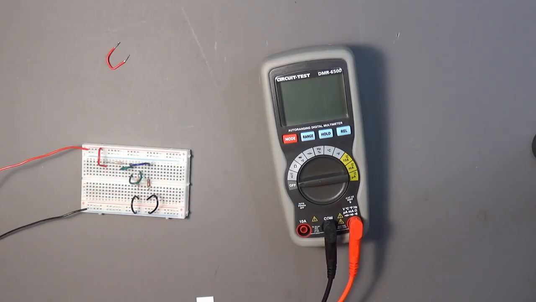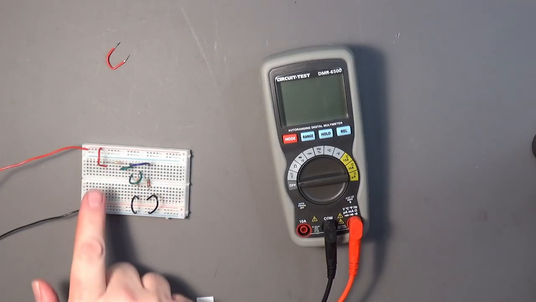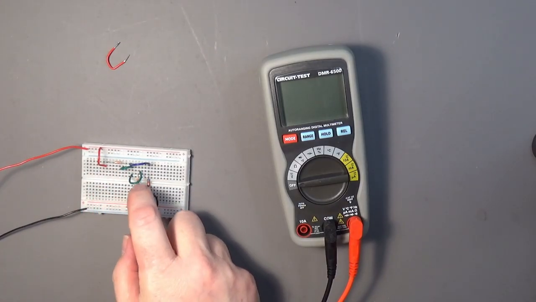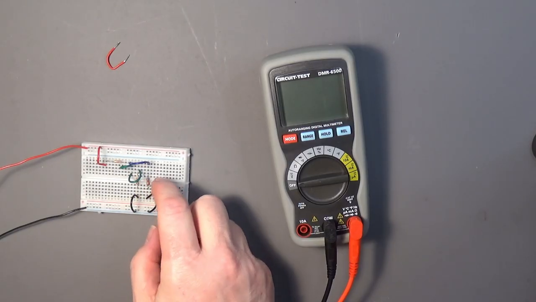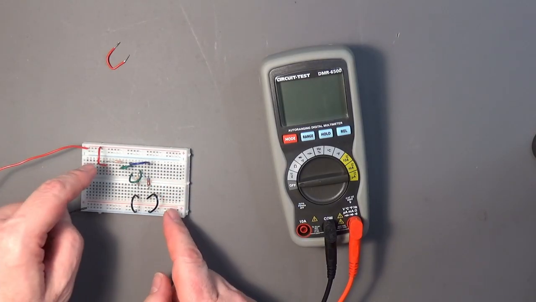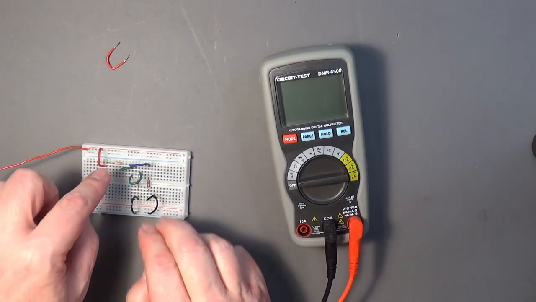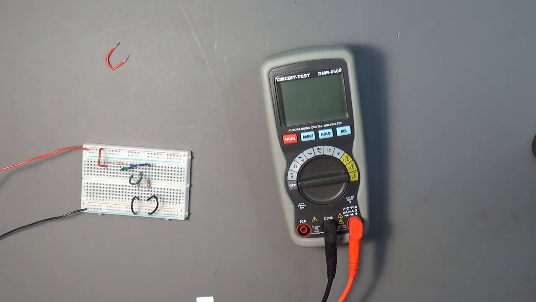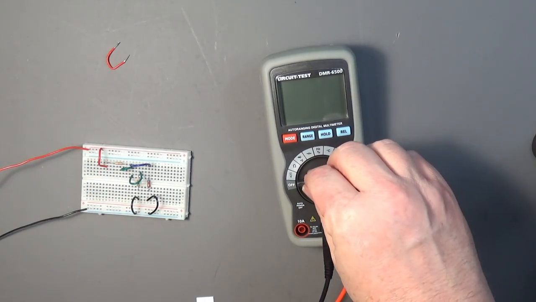Okay, lastly, we're going to look at this series parallel circuit. So we have a 1K resistor in series with a 2.2K and 6.8K resistors, which are parallel. So this parallel circuit is in series with this single resistor here. So let's take a look at our voltages.